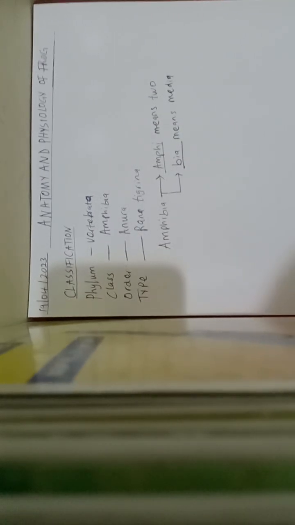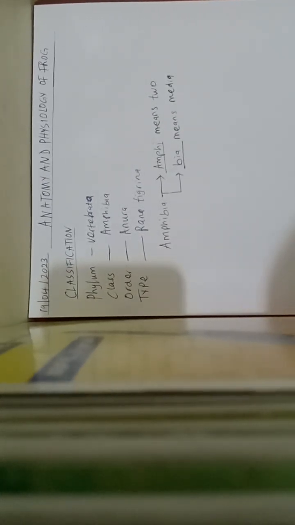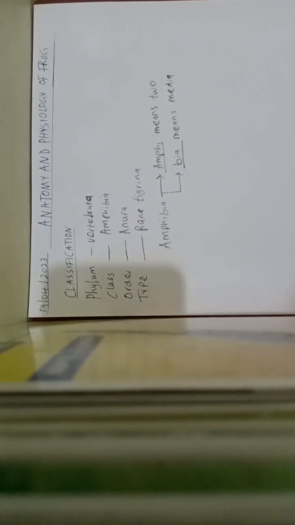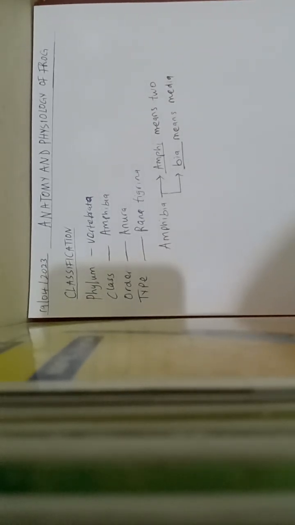As you also know, a frog possesses lungs as well as gills. In their tadpole stage, frogs have complete metamorphosis, and their fertilization of eggs is external. So guys, let's keep going.